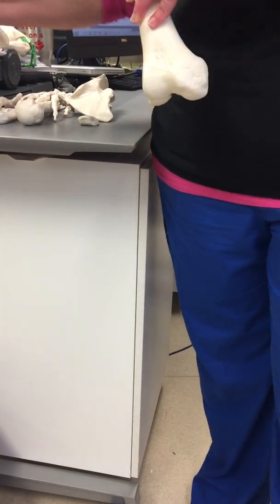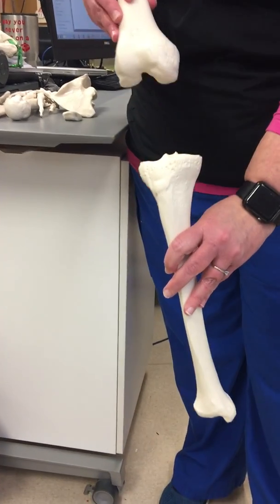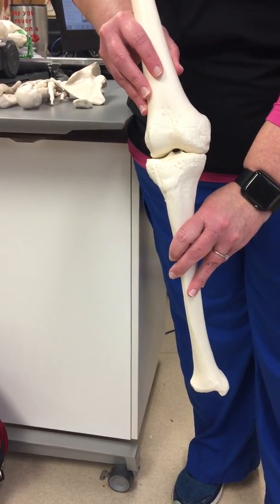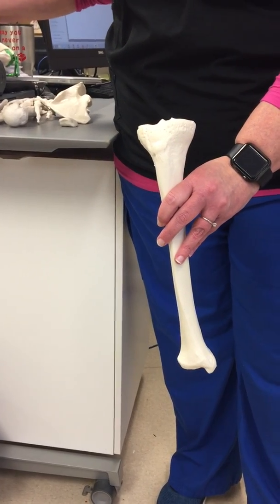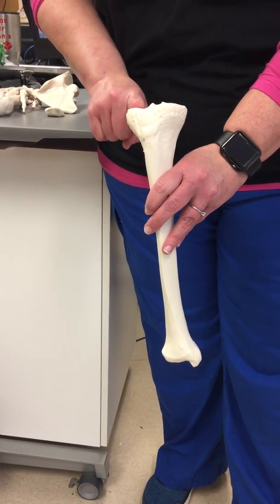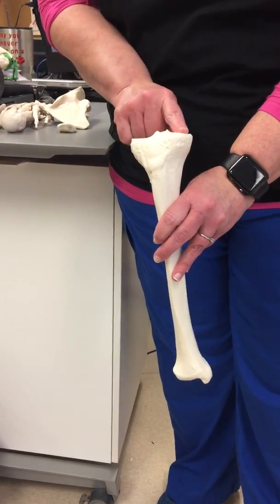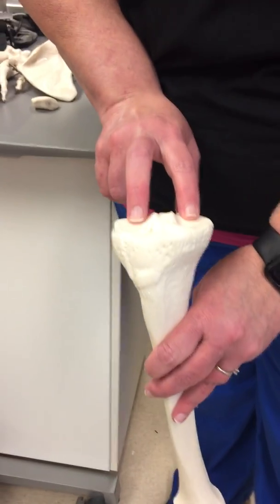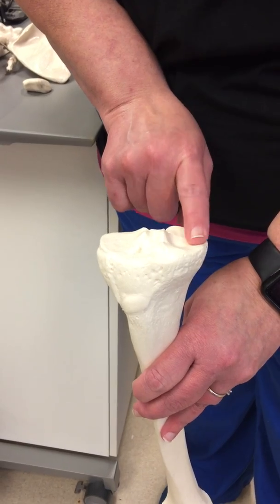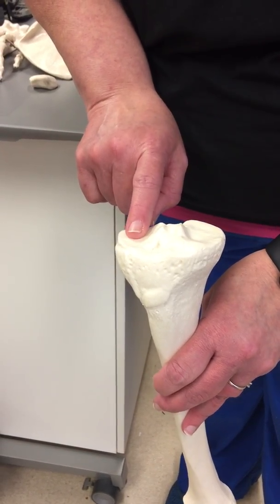Okay. Next, we have the tibia. Okay, so the femur sits on the tibia just like this. Okay. So the tibia has a lateral condyle and a medial condyle. So these are the articular surfaces of the tibia. Okay. This is the medial condyle. This is the lateral condyle.